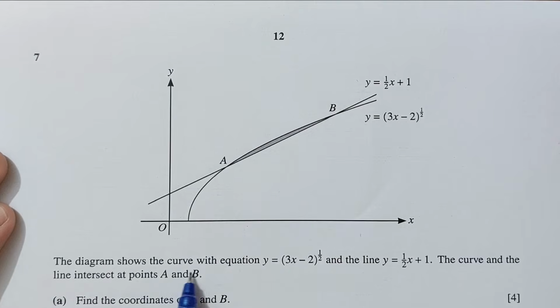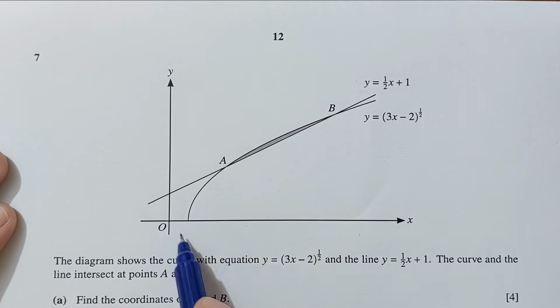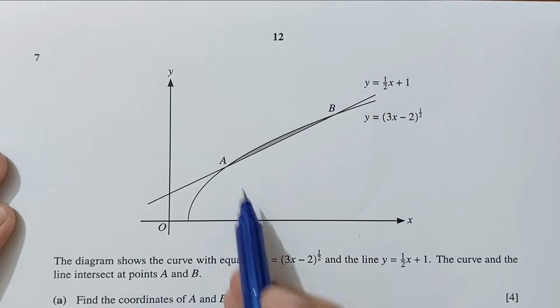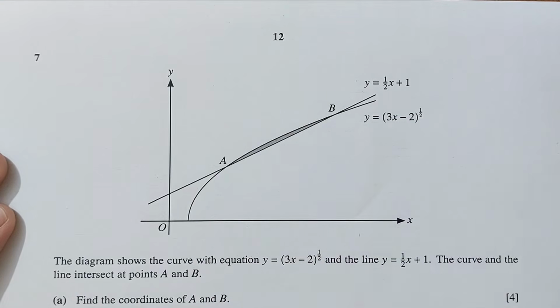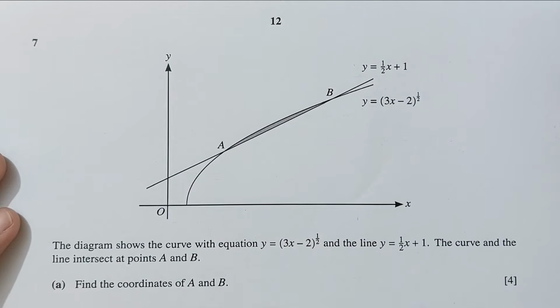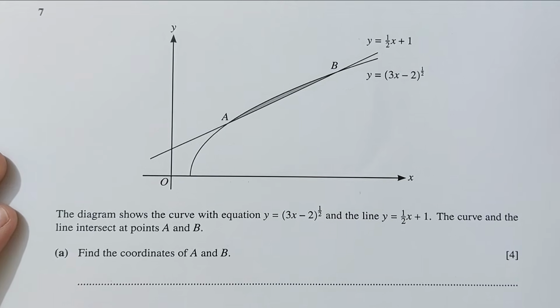Question number 7. The diagram shows the curve with the equation, this is a curve, and the line. The curve and the line intersect at the points A and B. So these are the points of intersection of the curve and the line. Part A, find the coordinates of A and B. So just find the points of intersection.